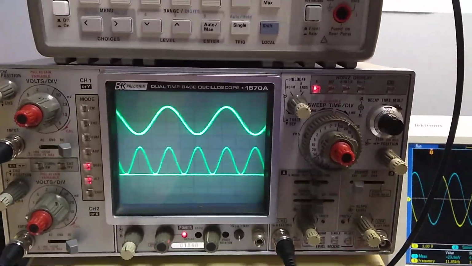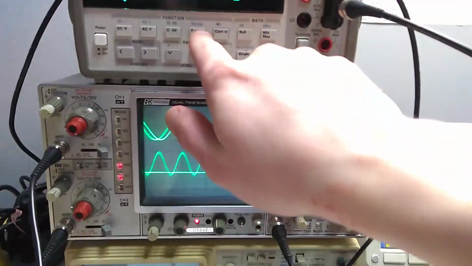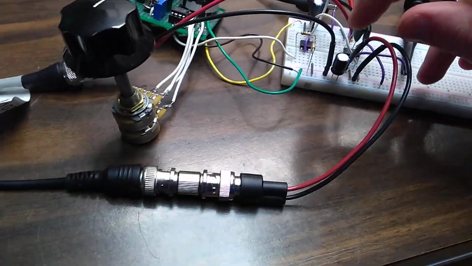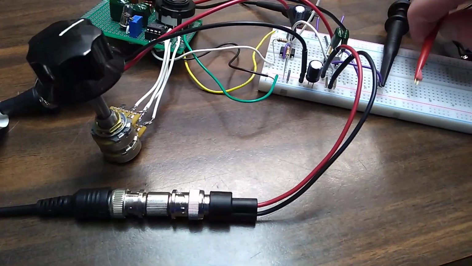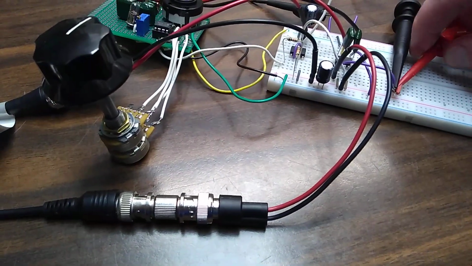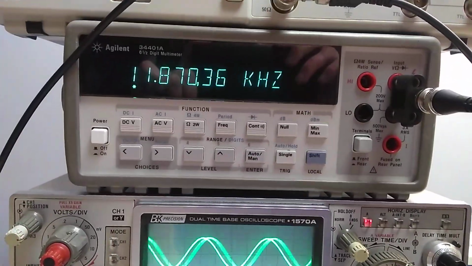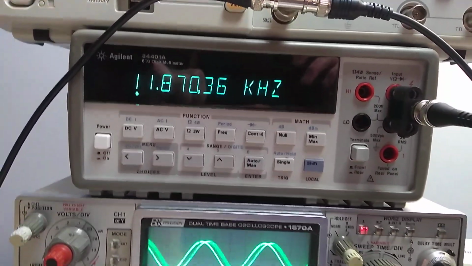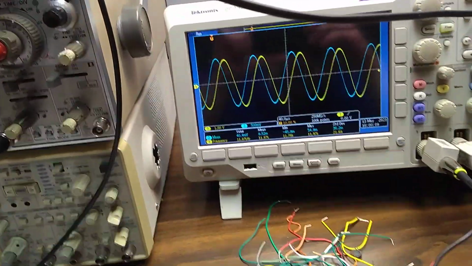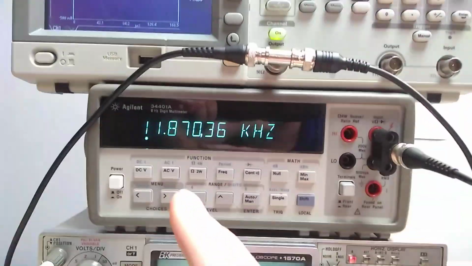So we can actually measure, we have a frequency counter. Let's look at the phase stability of, first of all, the signal generator. No, first of all, the Weinberg oscillator. Oh wait, no. This is the signal generator.